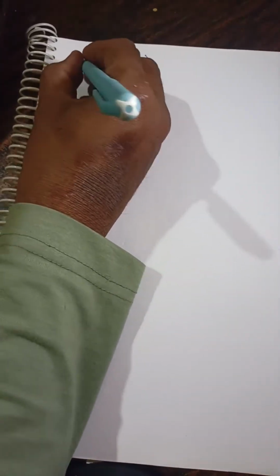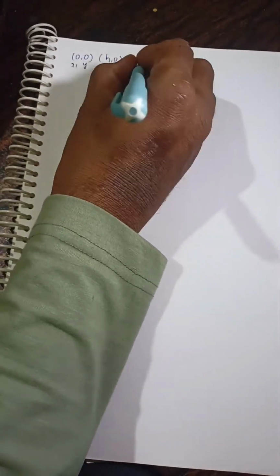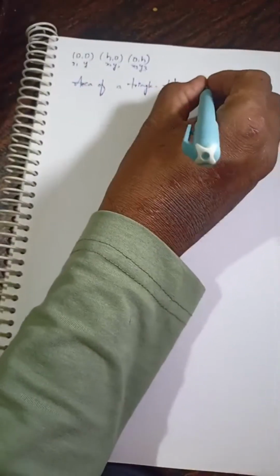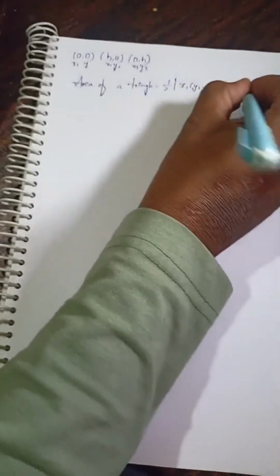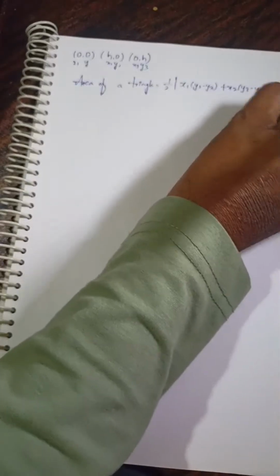So I am taking these as (x1, y1), (x2, y2), (x3, y3). We know the area of a triangle formula: half into mod of x1(y2 minus y3) plus x2(y3 minus y1) plus x3(y1 minus y2).